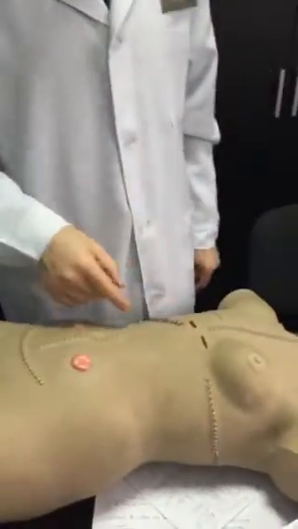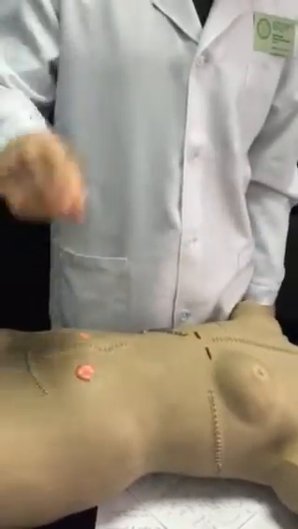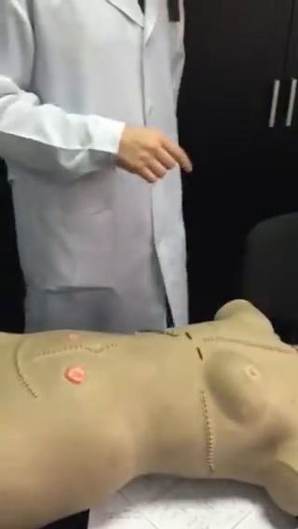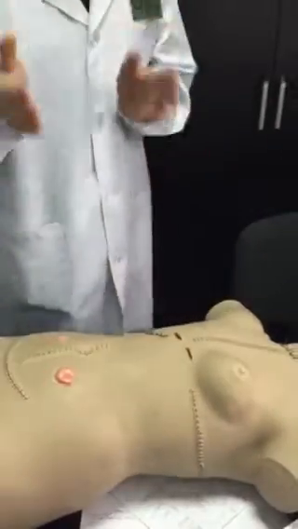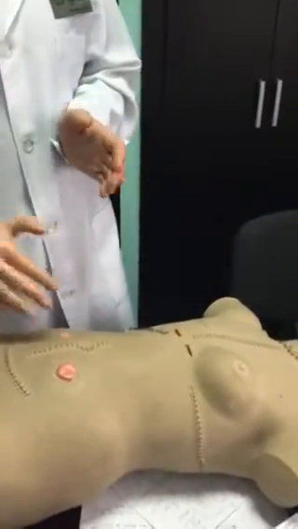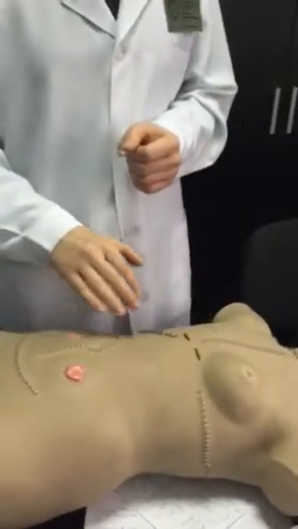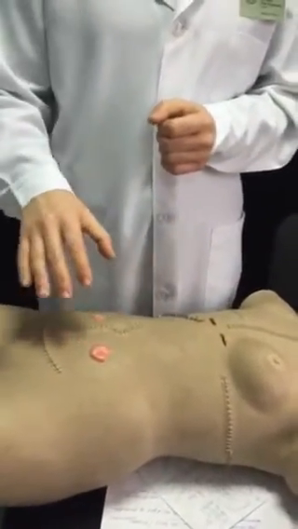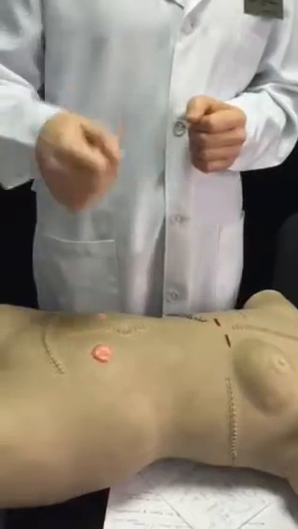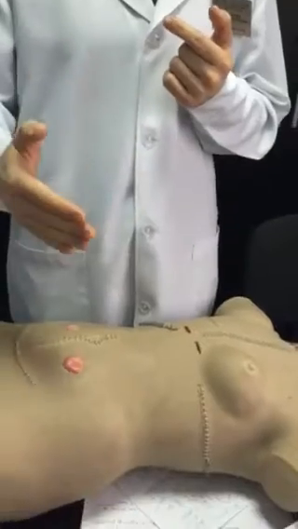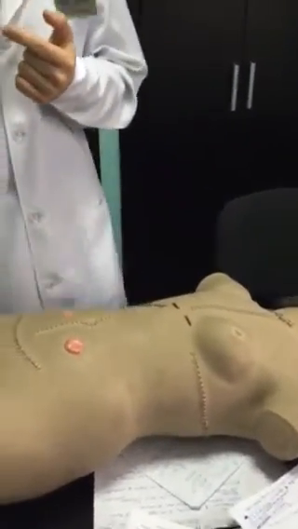The second sign is Schlange sign. S C H L A N G E. Schlange sign. When we look at the patient, at his abdomen, her abdomen, we see the peristalsis movement. The very active peristalsis, which is visible, can be seen in some cases, in some stages of the intestinal obstruction. And this sign is Schlange sign.